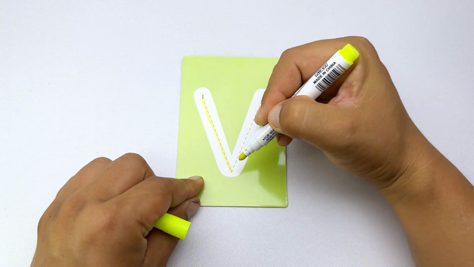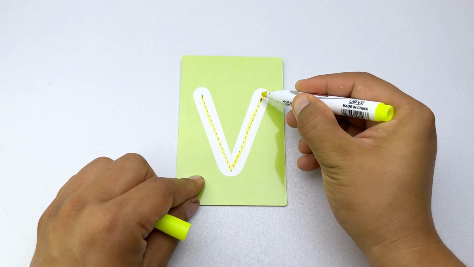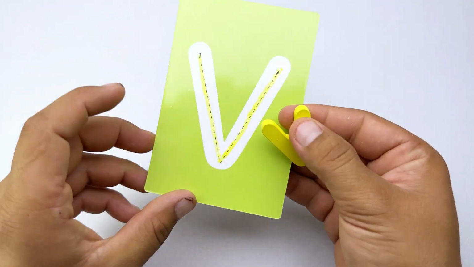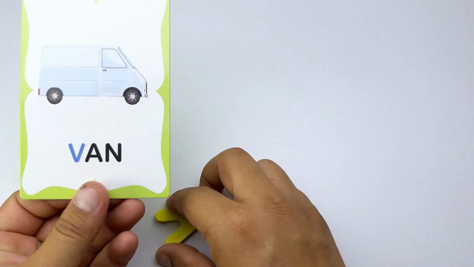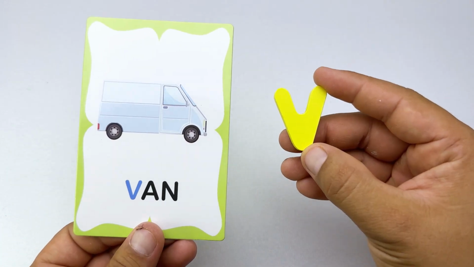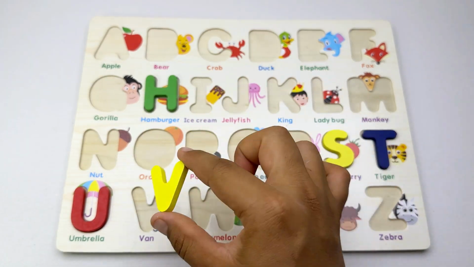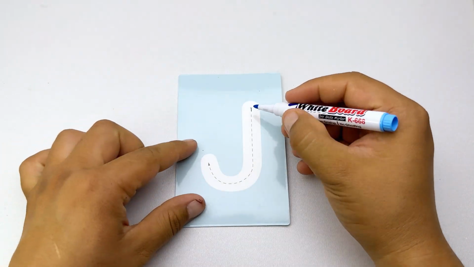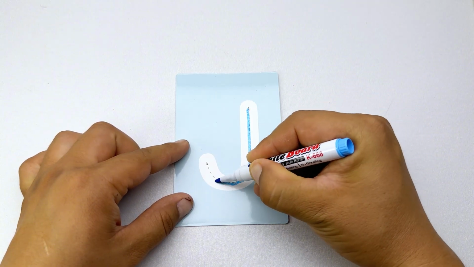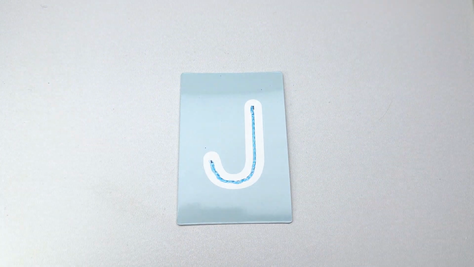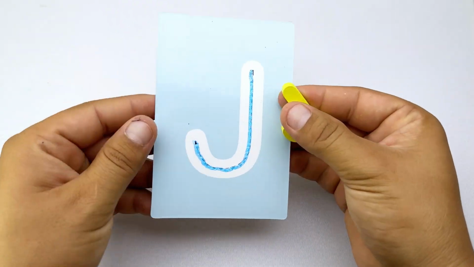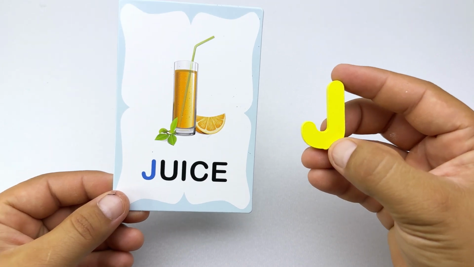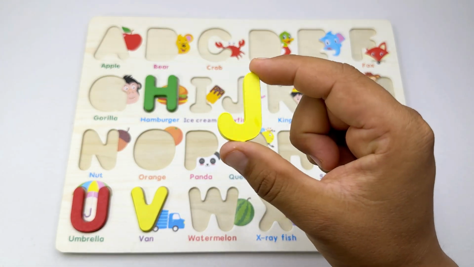Drawing two lines. Yes! Letter V. V is for van. V. Letter J. J is for juice. J.